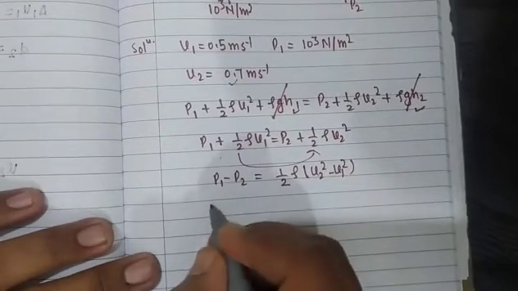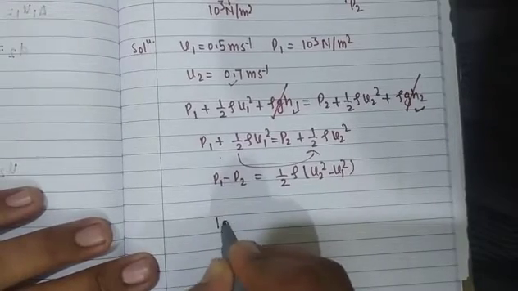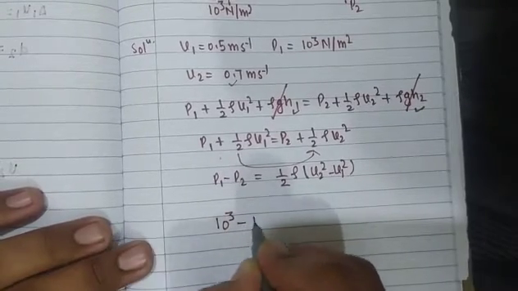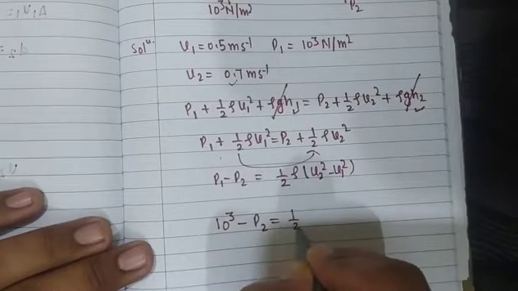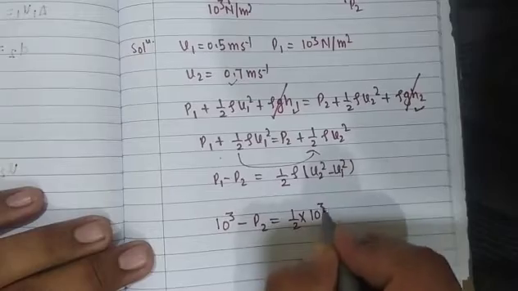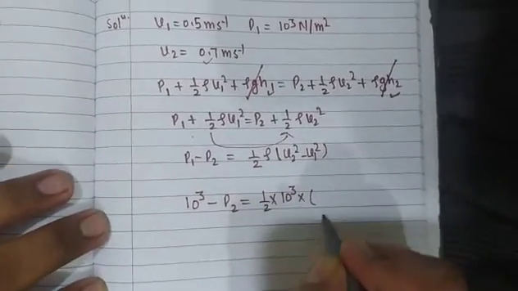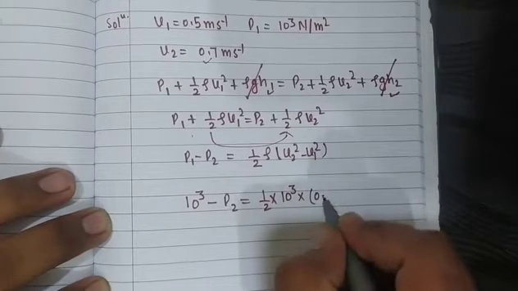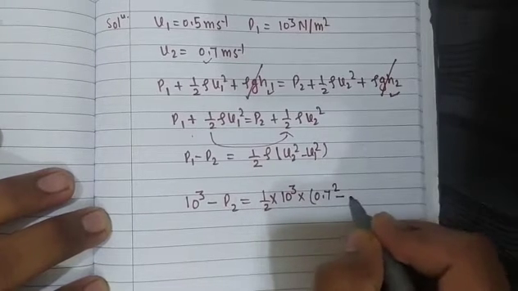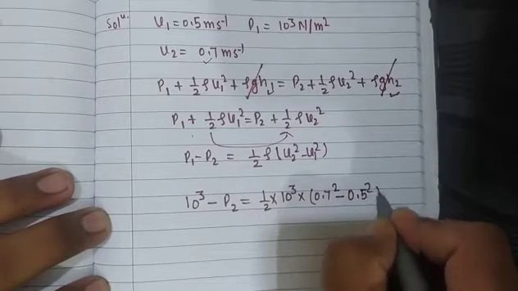Now P1 is 10 raised to the power 3, minus P2, is equal to 1 by 2 rho, that is the density of water, 10 raised to the power 3, multiplied by V2 square, that will be square of 0.7, minus V1 square, that is the square of 0.5.